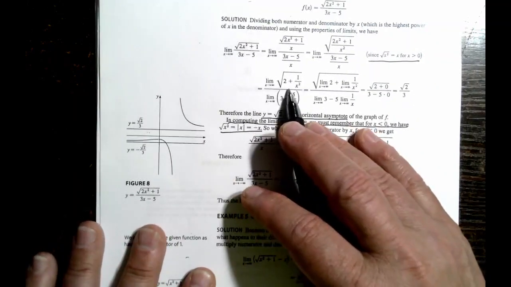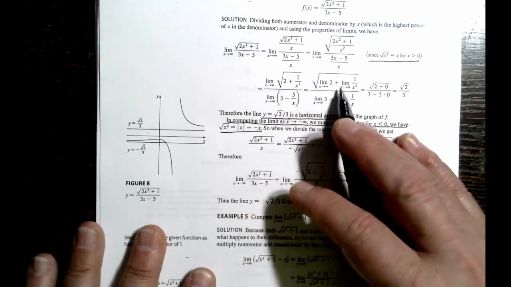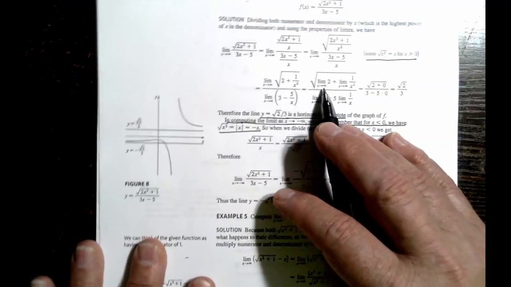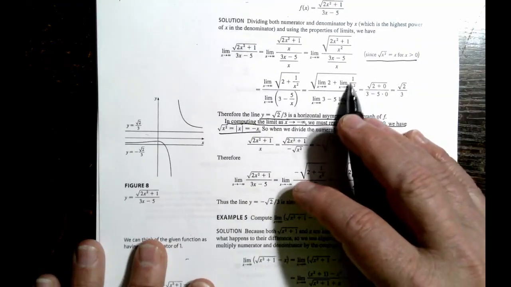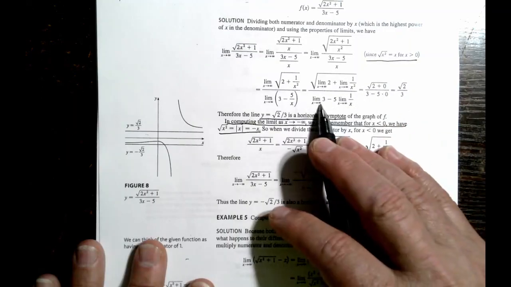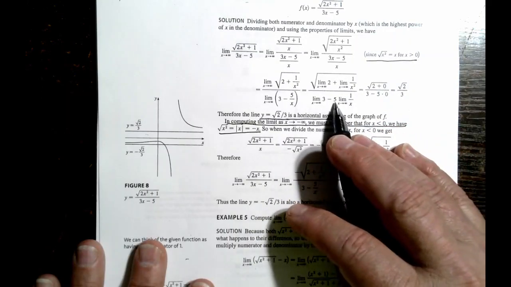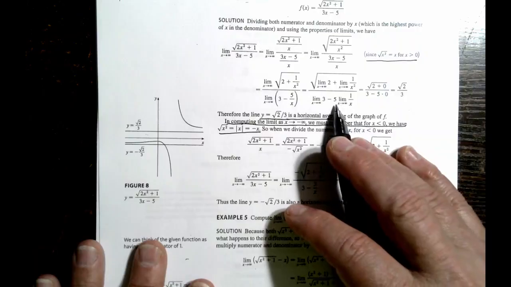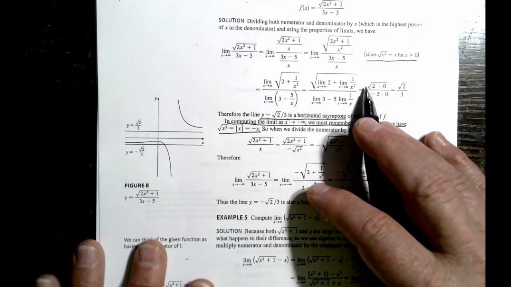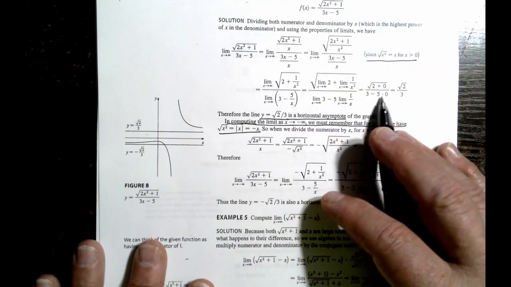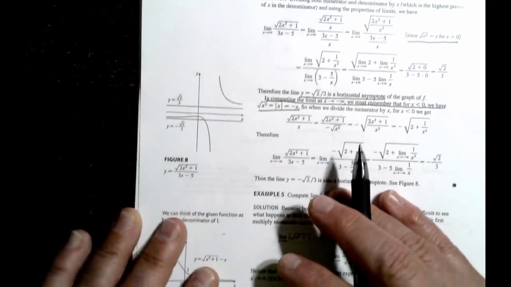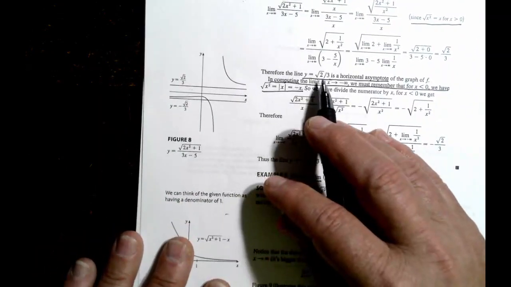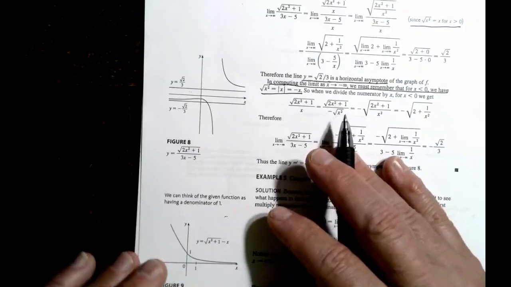And now you're taking the limit of each one of these four guys. The limit of the number 2 is just 2. The limit of 1 over x is 0. The limit of 3 is 3. The limit of 1 over x is 0. 5 times 0 is just 0. And so you've got root 2 over 3 as your answer. So y equals the square root of 2 over 3 is your horizontal asymptote.